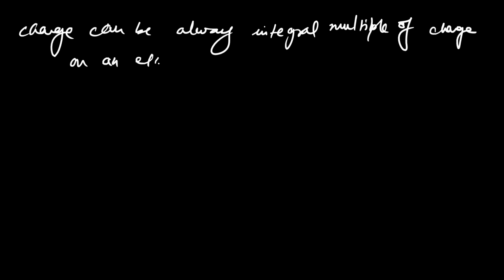Note it down: charge can always be an integral multiple of the charge on an electron.